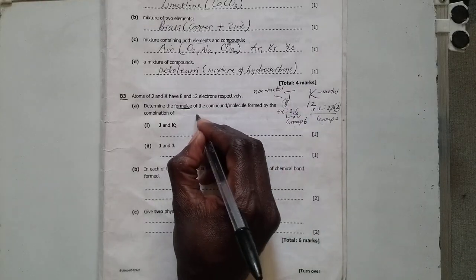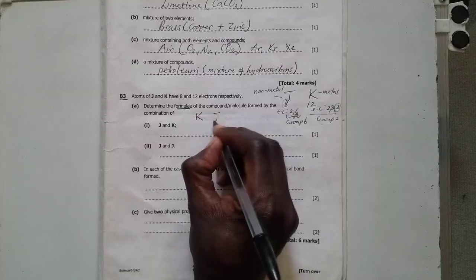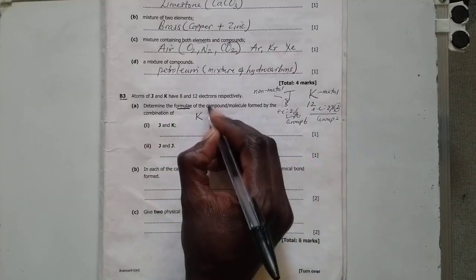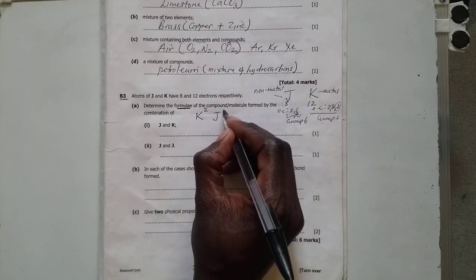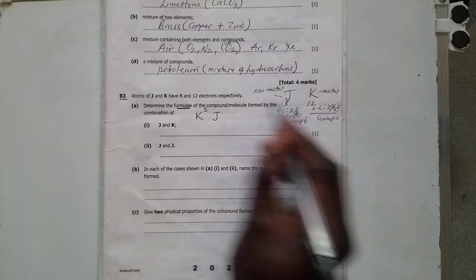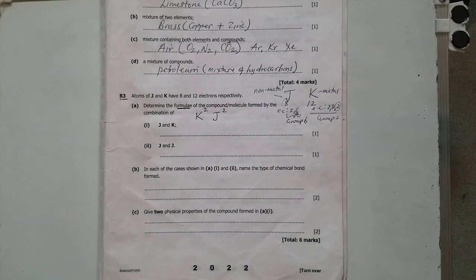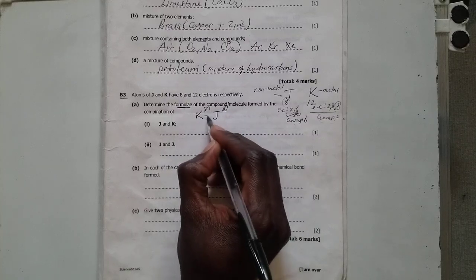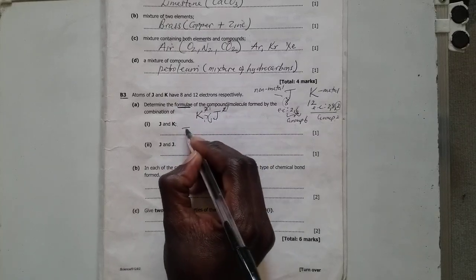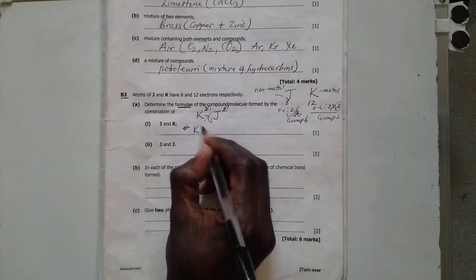So you can't start with a non-metal, so you are going to start with a metal and an element. Because it is in group 2, K means it has a valence of 2. J is in group 6, meaning it has a valence of how many are remaining to make it 8? So meaning it also has a valence of 2. So remember, you can reduce that, and when you exchange the valences, you are just going to have KJ.